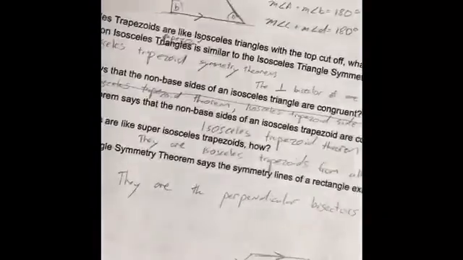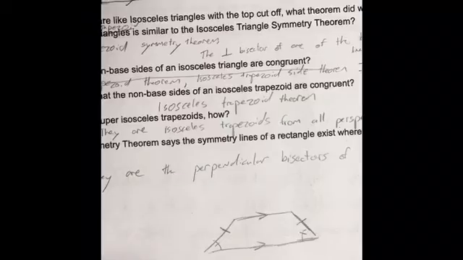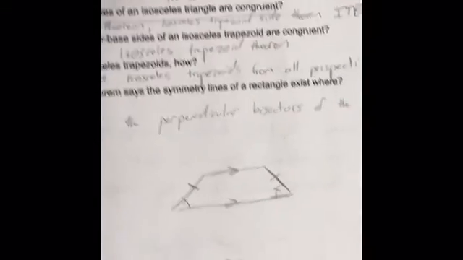Rectangles are like super trapezoids, super isosceles trapezoids. Well, they're isosceles trapezoids from all perspectives. So I'm going to draw a rectangle. This is technically just an isosceles trapezoid. But what do I know? I can flip it, and I could discover that these two sides are parallel as well, so it's an isosceles trapezoid in both directions. So it's a super isosceles trapezoid.